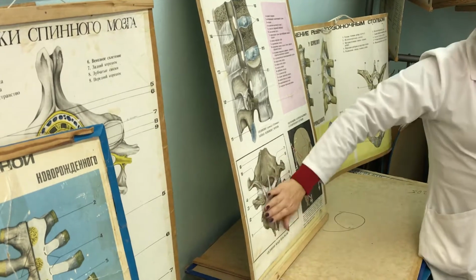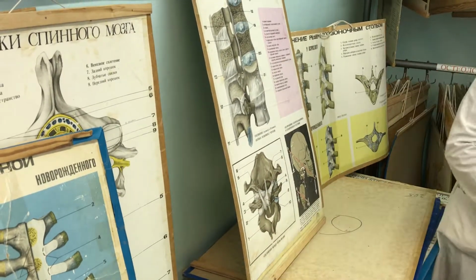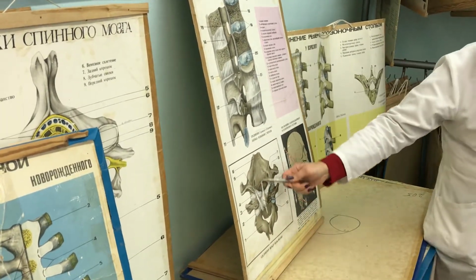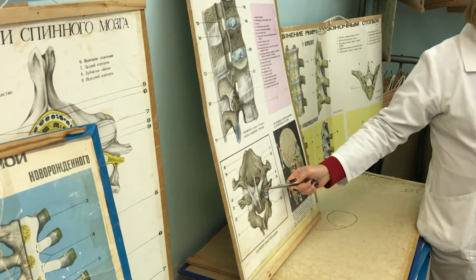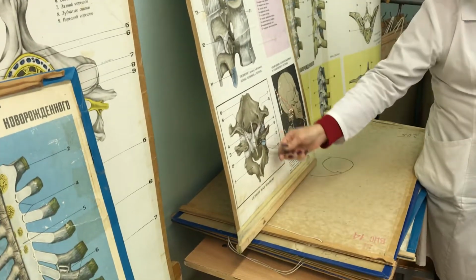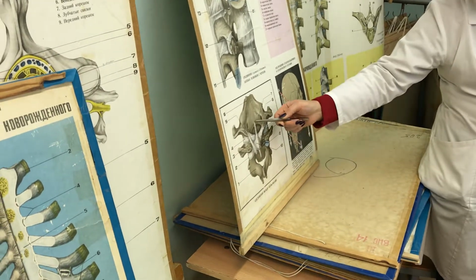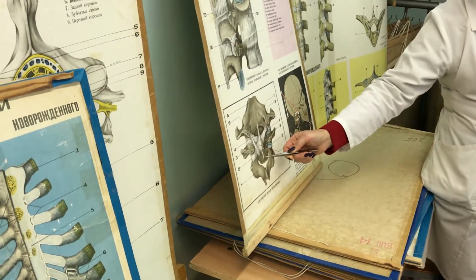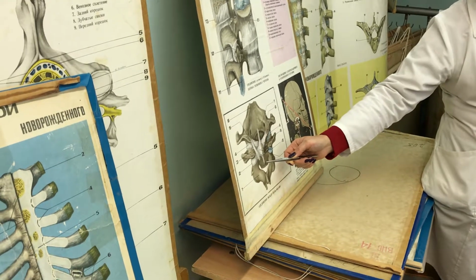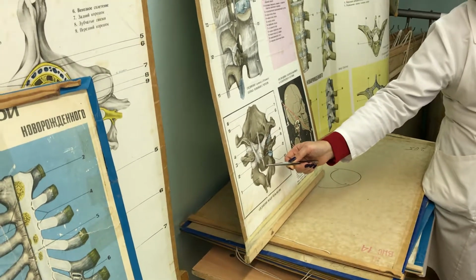First, remove this, and we will see the cruciate ligament. Longitudinal fascicle runs from the occipital bone to the body of the axis.